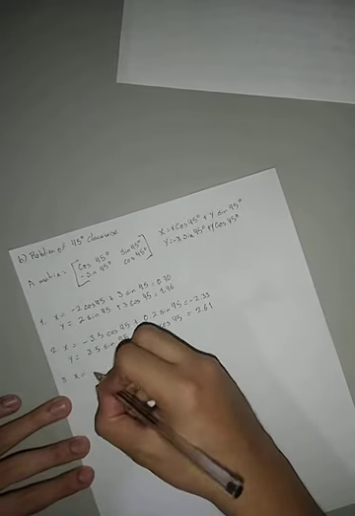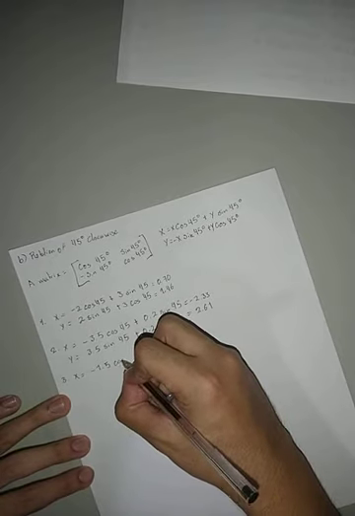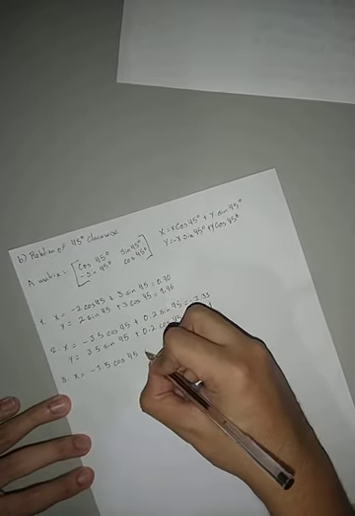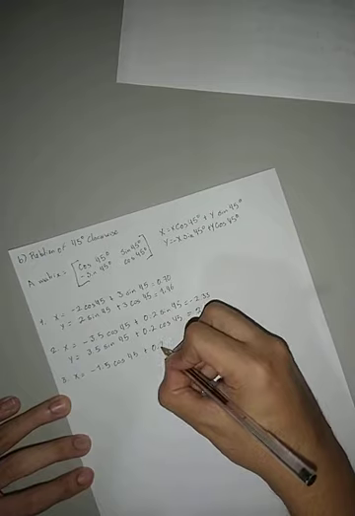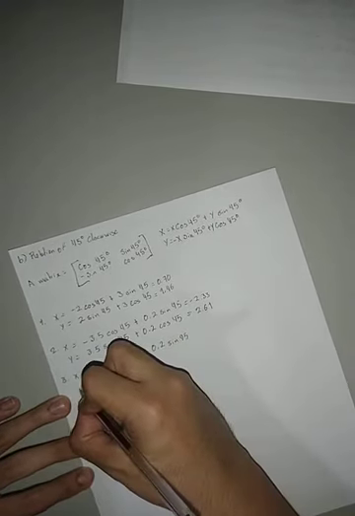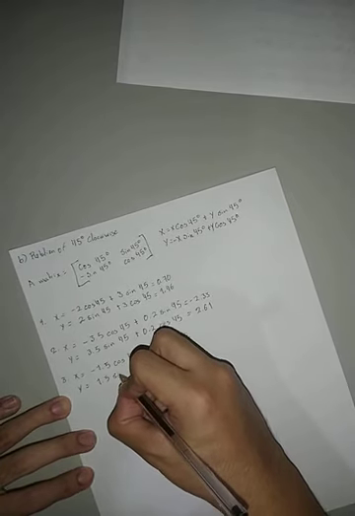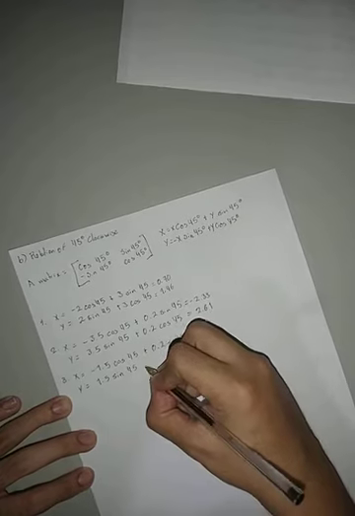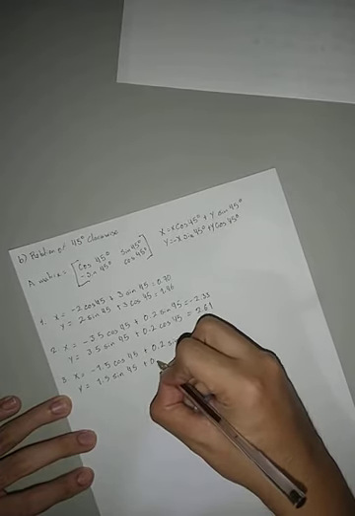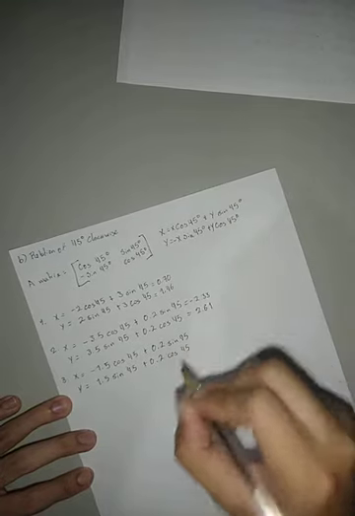For the third point, this will be x: minus 1.5 cosine of 45 plus 0.2 sin of 45. For y, it's 1.5 sin of 45 plus 0.2 cosine of 45.